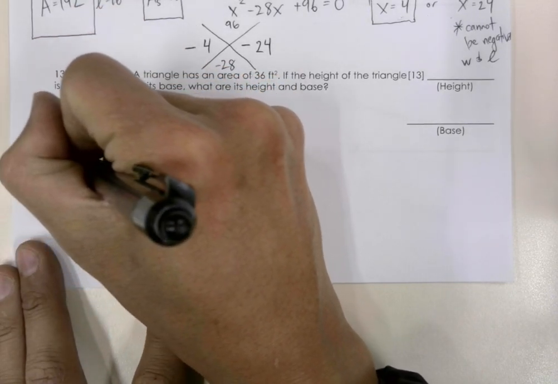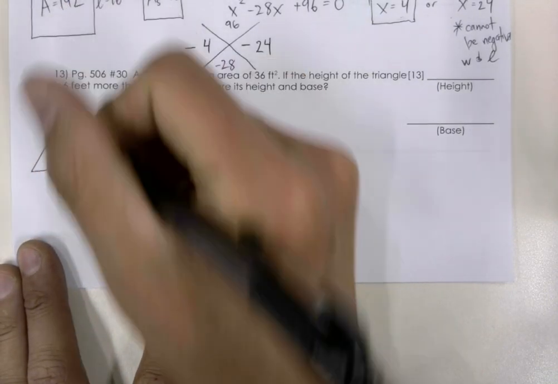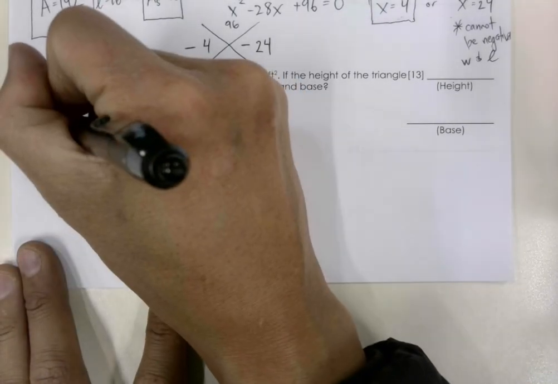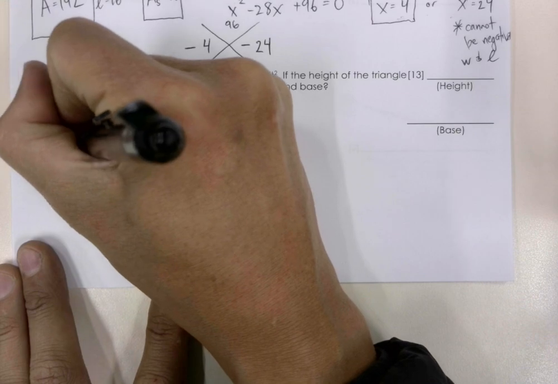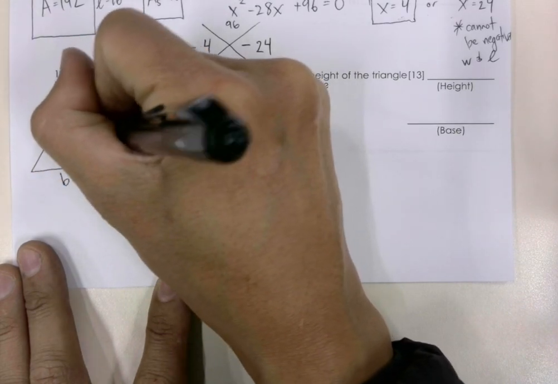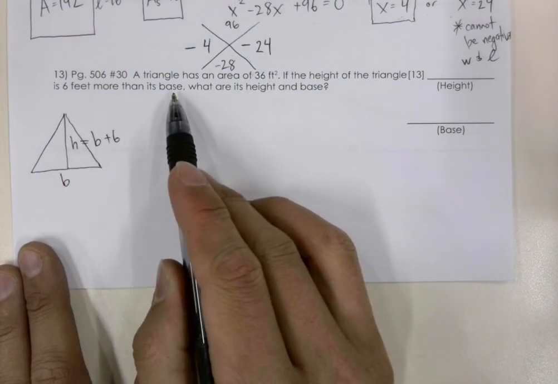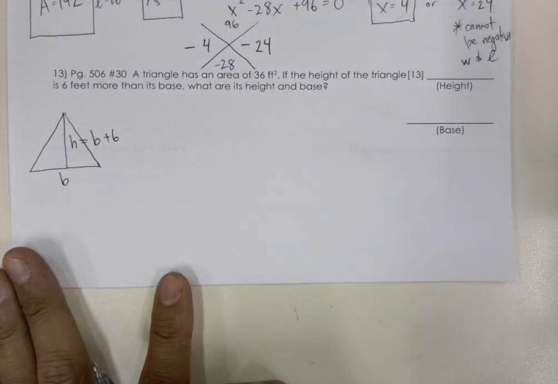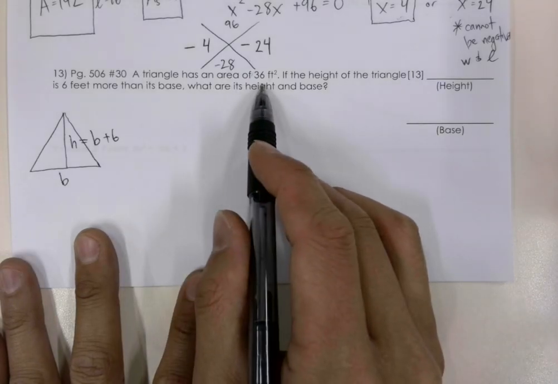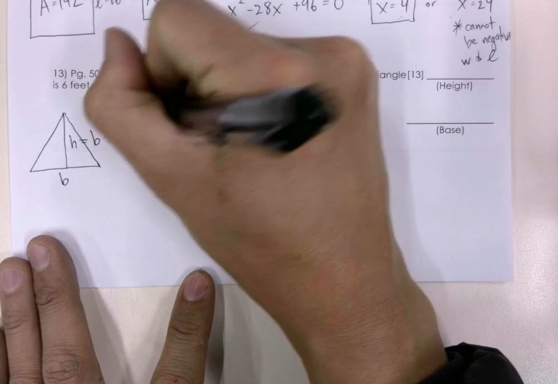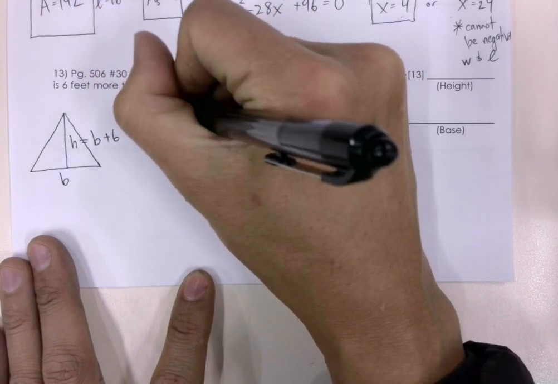It's going to look like this, let's say, which means our base we don't know, so I'm going to use the variable b, and our height h is equal to our base plus 6, right? Because it says here the height is 6 feet more than the base. We also know that the area is 36 feet squared, and the area of a triangle is equal to 1/2 base times height.